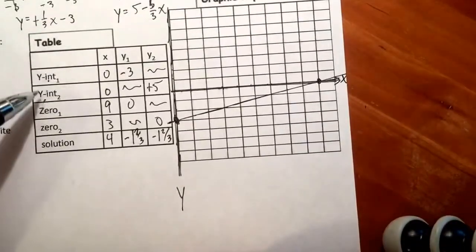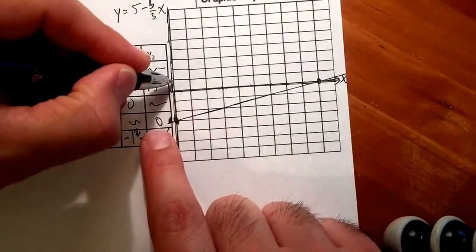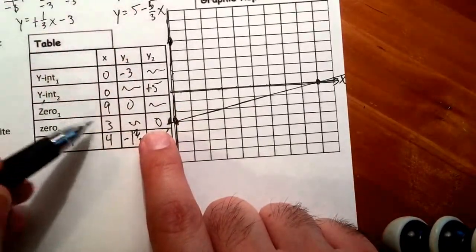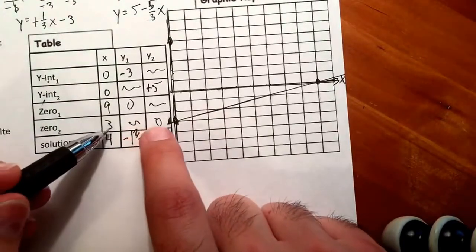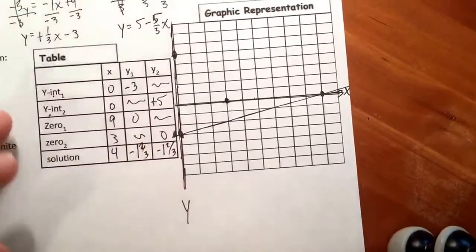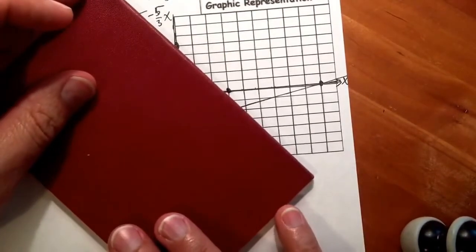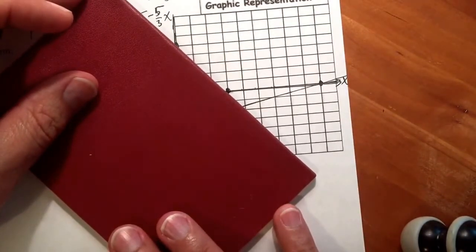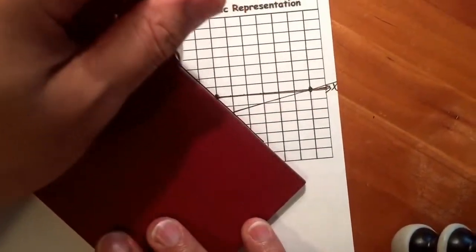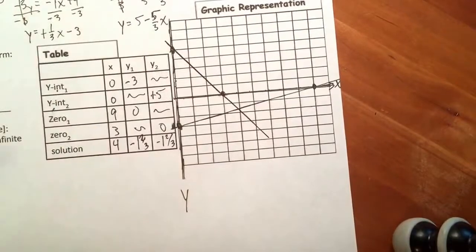The second one has a y-intercept of 5: 1, 2, 3, 4, 5. There's one. And then an x-intercept of 3, 0: 1, 2, 3. All right, so I'll put that in there, and I will graph that. Let's see if my graphing's any good.